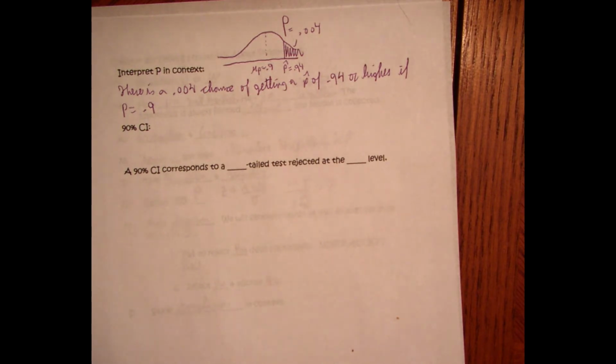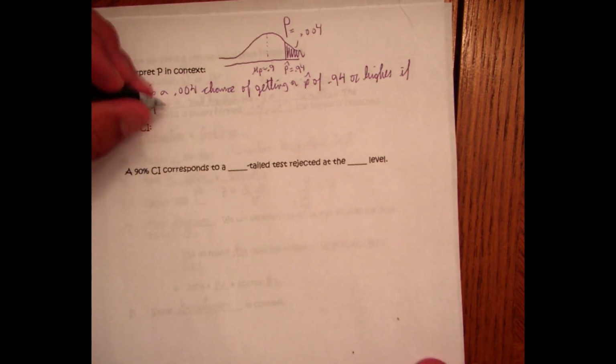Now we do a 90% confidence interval, and once we do all of our conditions and everything, we don't have to go and do phantoms all over again. We just go and write the formula and then calculate it and interpret it.